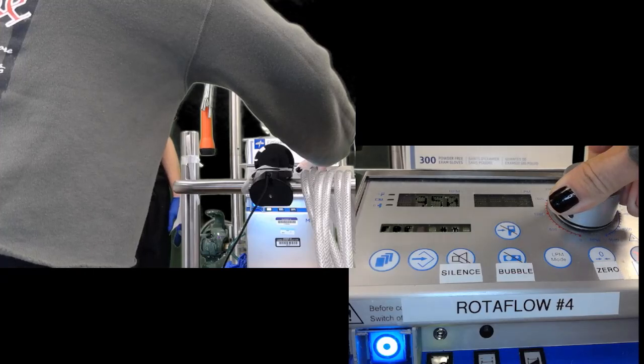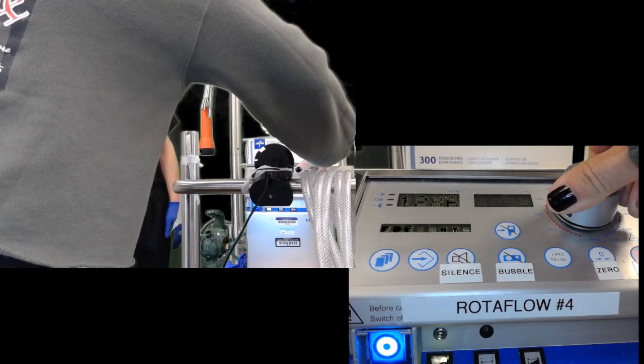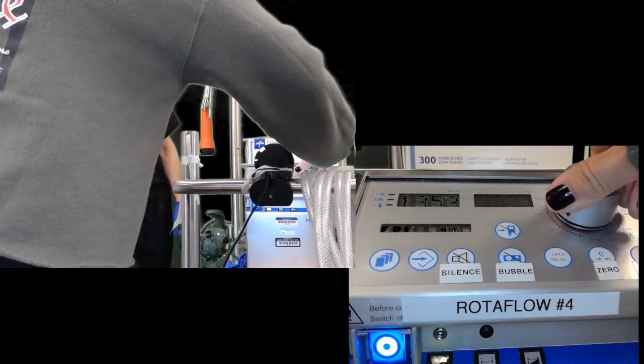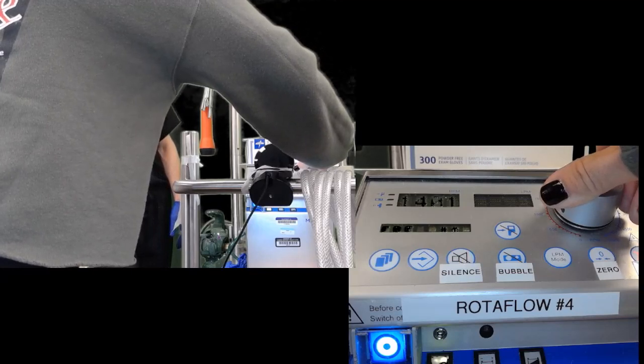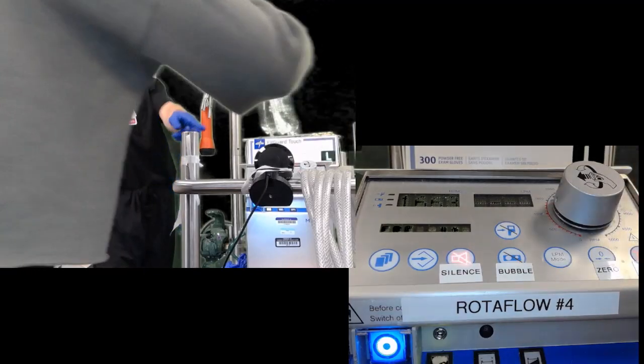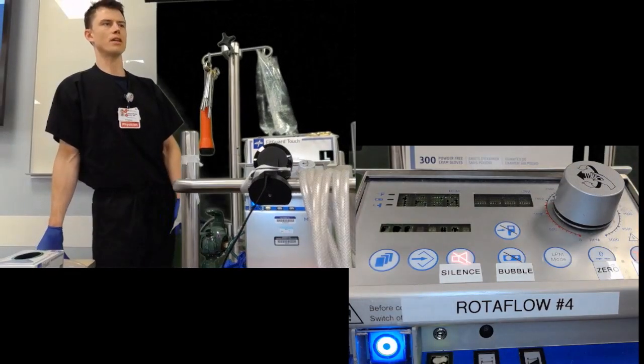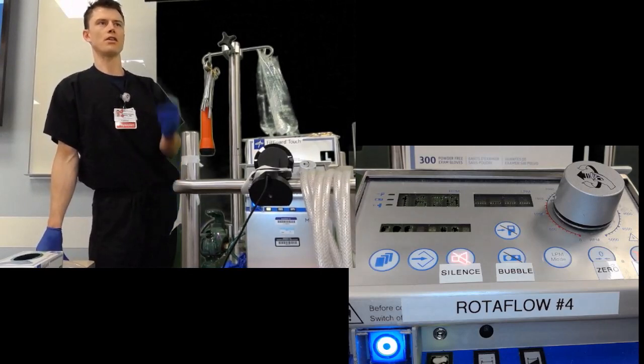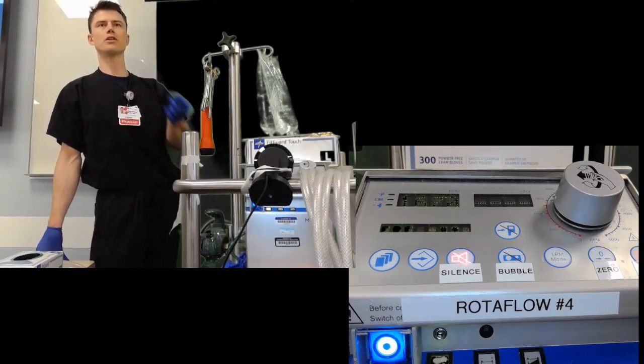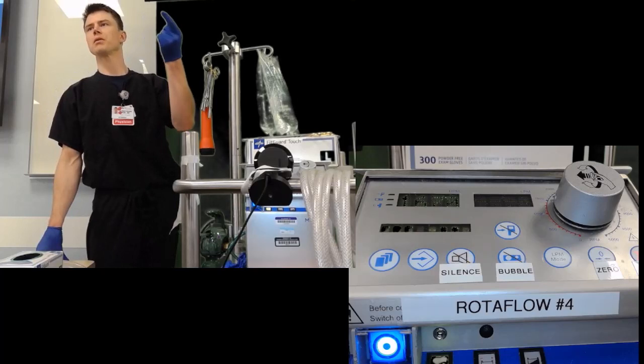You can read out, what are your RPMs now? 1157, 1286, 1353. Okay. What's happening with your flow? No flow. No flow, okay. So this is another thing we'll point out with this machine that you may have encountered. We control the RPMs, how fast the pump's moving.